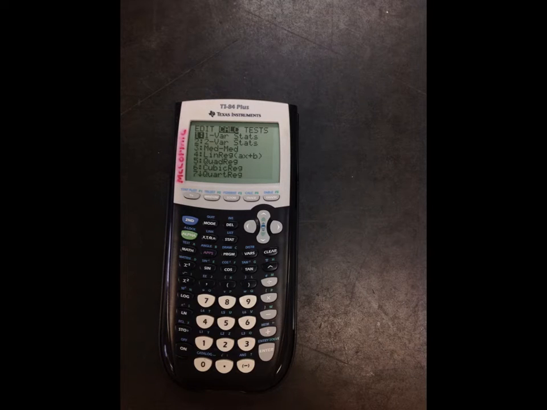Now we are back at the original screen, and originally our cursor is going to be here on the Edit area, but we no longer need Edit, so we are going to use this arrow key. That's going to shift us over to Calc, and it will show a different screen going down the side with variable stats and some different shortcut terminology for the various calculations that you can do.